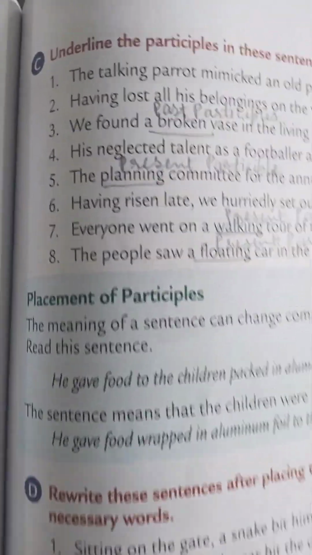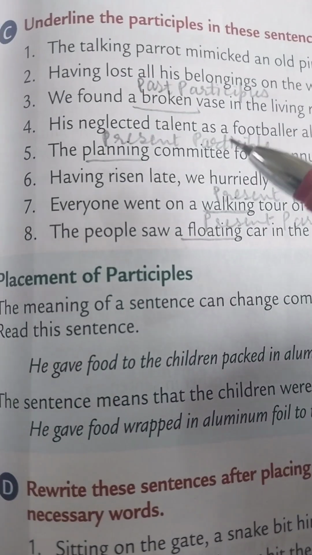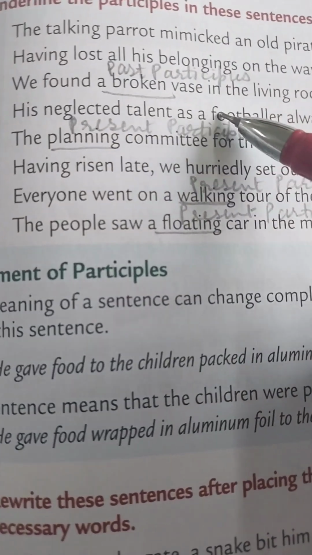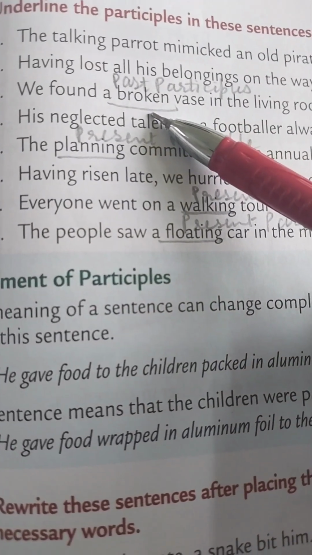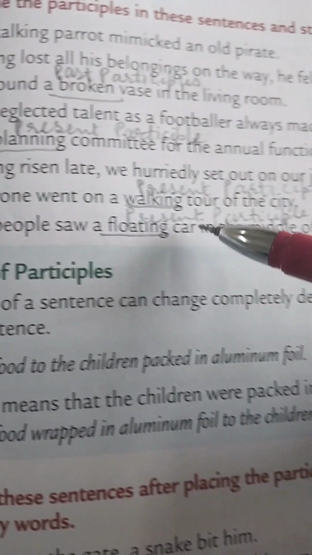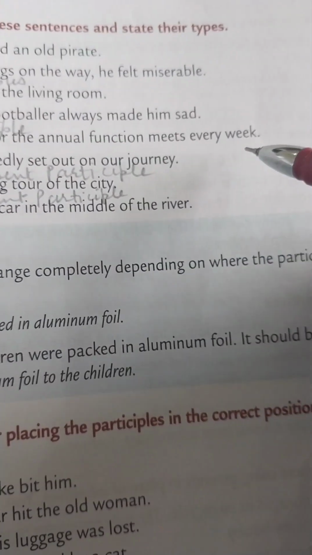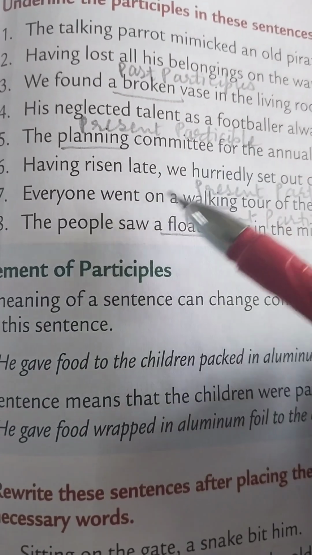Now see question number C, children. Underline the participles in these sentences and state their types. See the third one. We found a broken vase in the living room. Now in this sentence, children, broken is the past participle. The planning committee for the annual function meets every year. Now in this sentence, planning is a present participle.